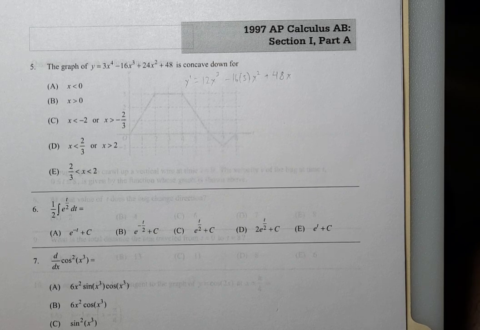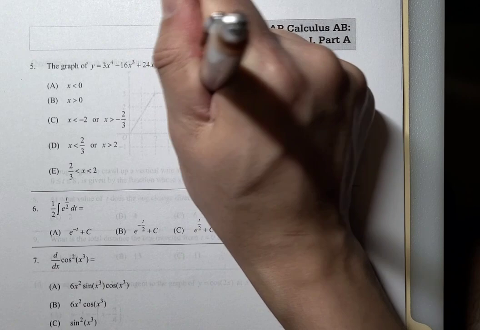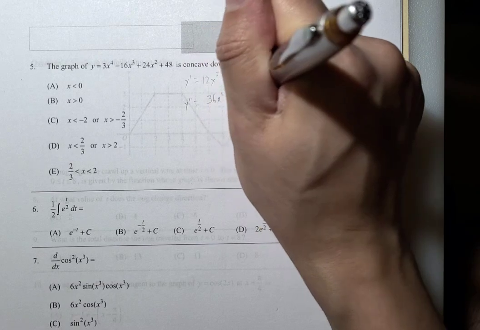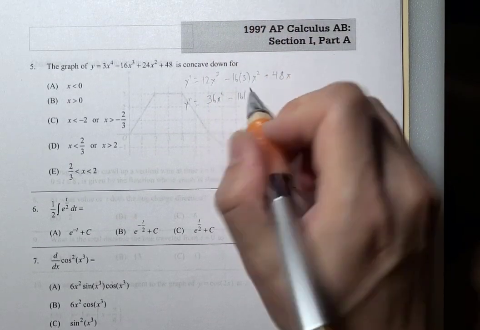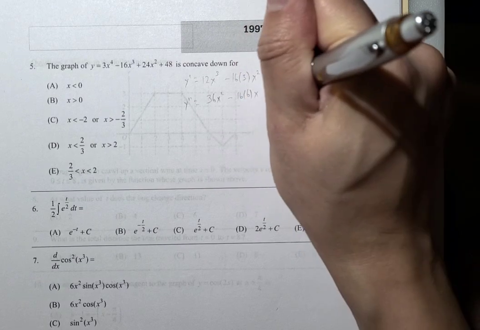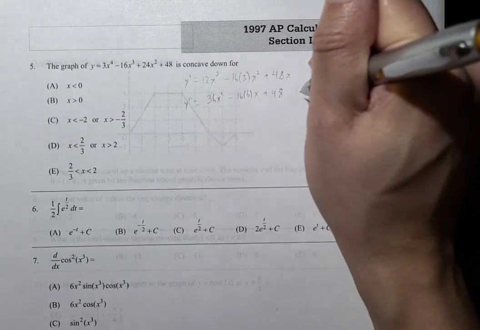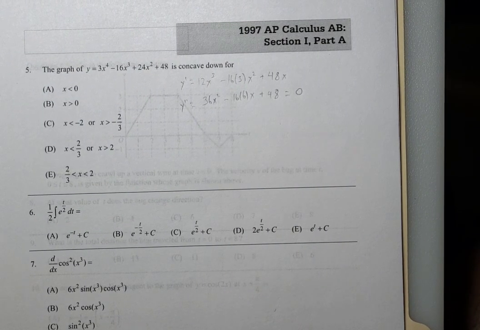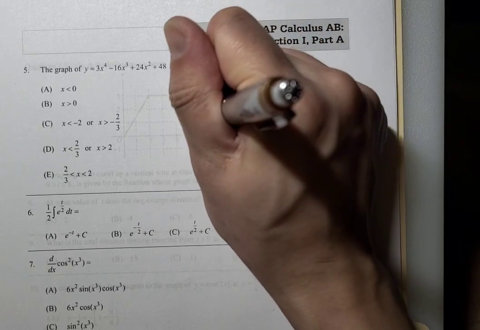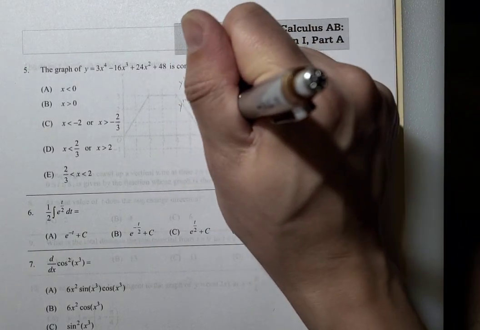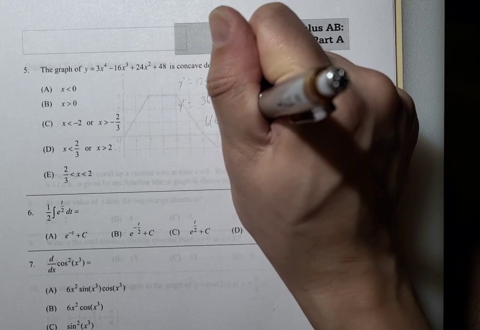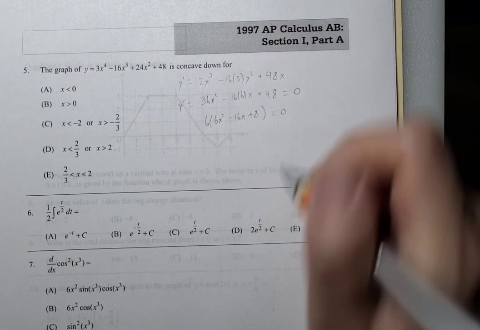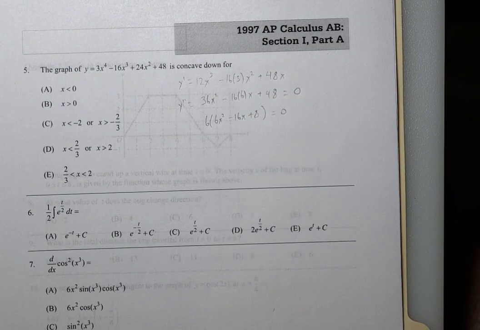And we have to find the second derivative, so y double prime would be what? 12 times 3, that's 36x squared, minus 16 times 3 times 2, that's 96, so let's write that as x plus 48. Okay, let's set this equal to 0. So what can we factor out? I see we can factor out a 6. So that'll be 6 times 6x squared minus 16x plus 8. I see we can factor out 2.